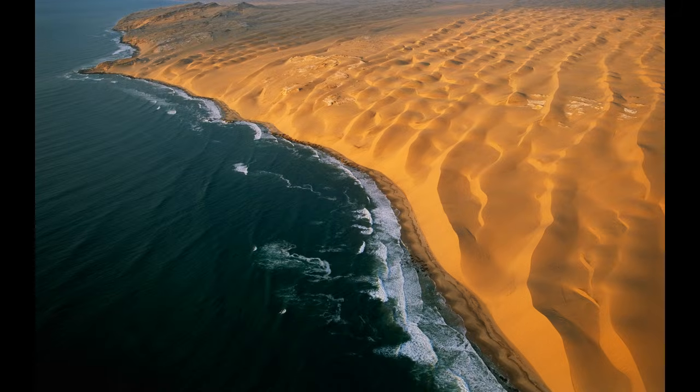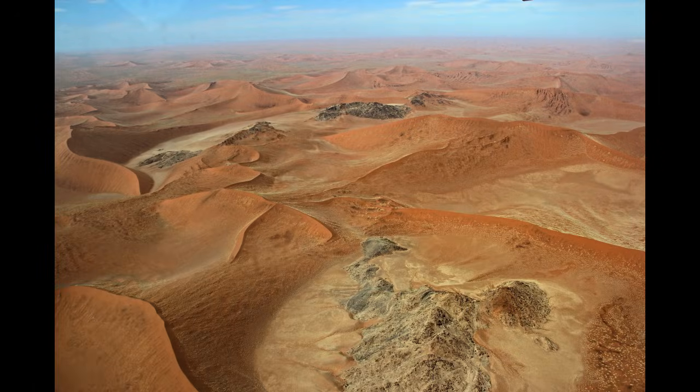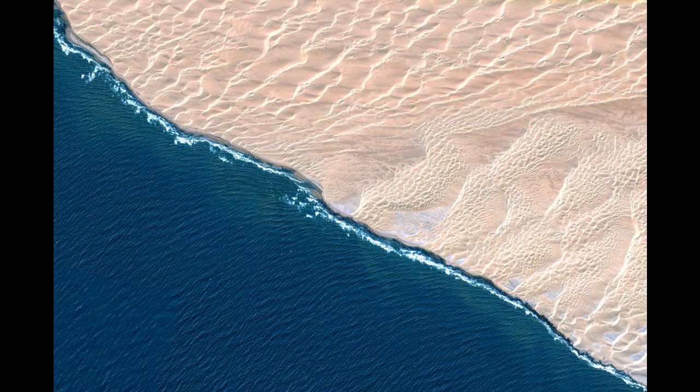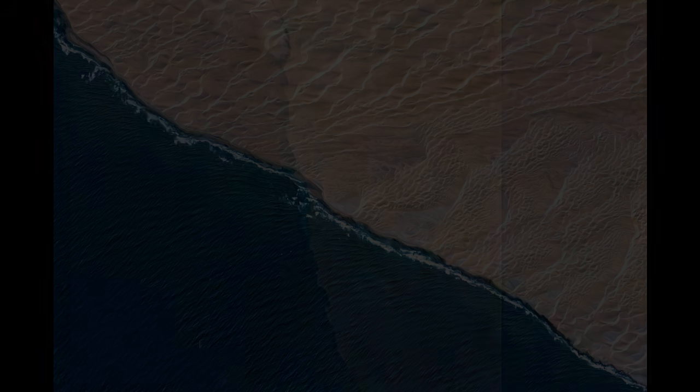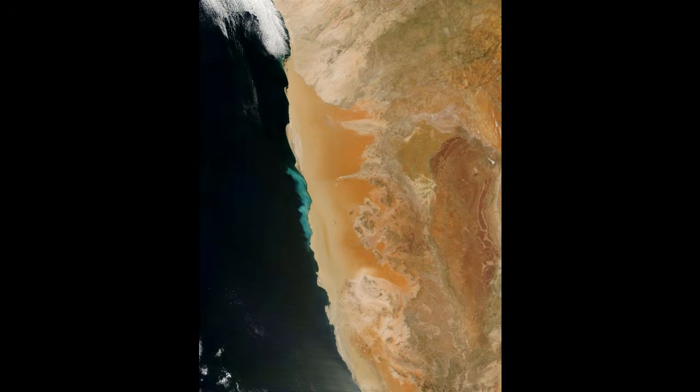The west coast of Southern Africa is dominated by the Namib Desert, which is widely thought to be the oldest desert in the world. Estimates put its age at around 55 million years old. It is also one of the driest deserts in the world, and very few people inhabit it.